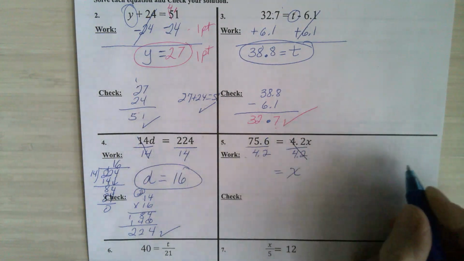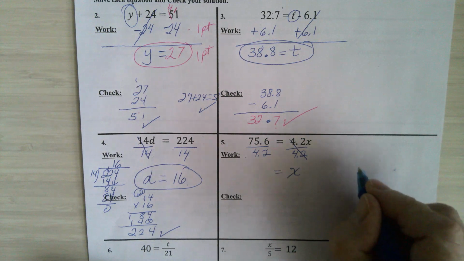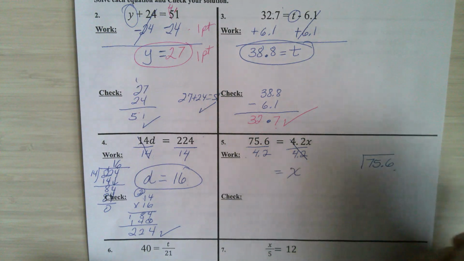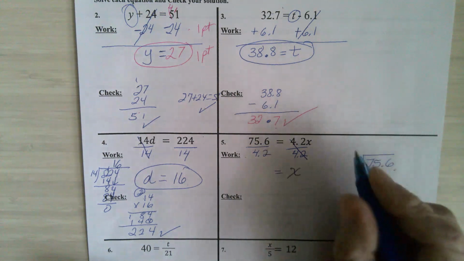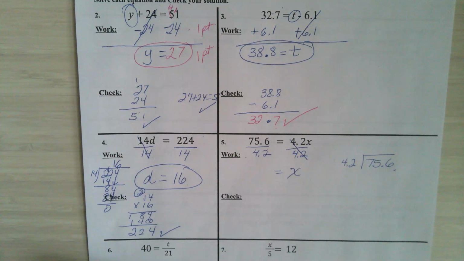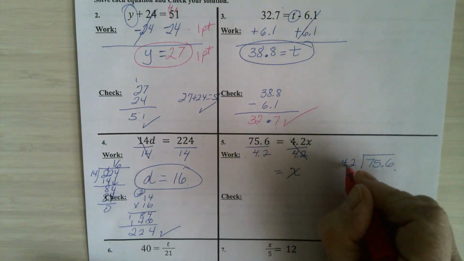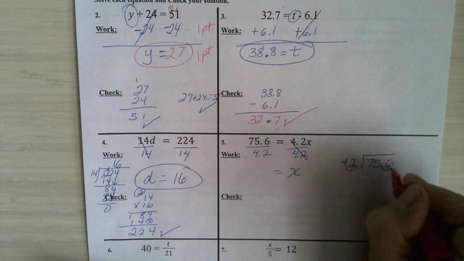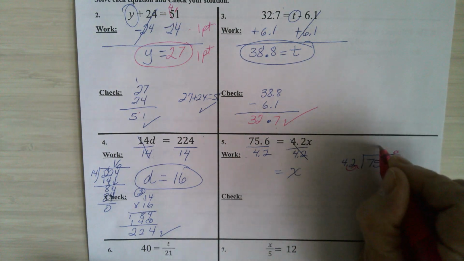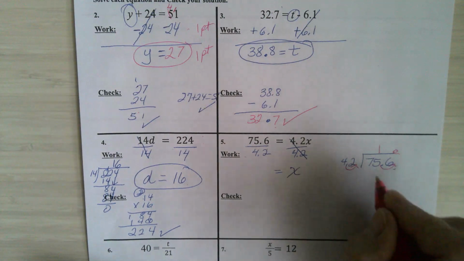Now to get the answer, I'm just going to show my division over here. 75, when you're in 7th grade next year, they'll let you use a calculator for these problems after you show your work like this. But in 6th grade, you don't get to use a calculator on the test. Okay, how many 42s are in a 75? Just one.